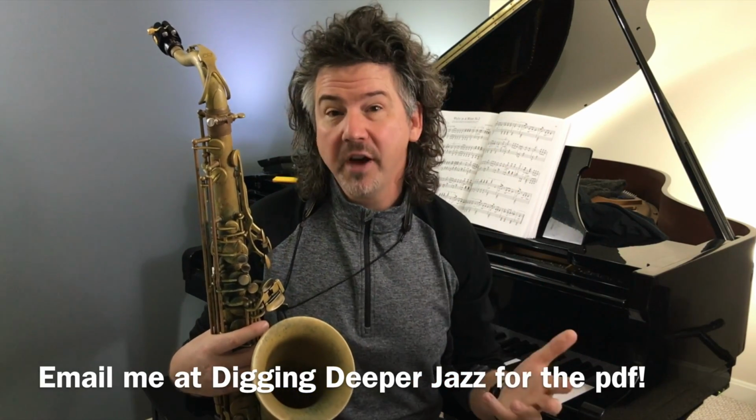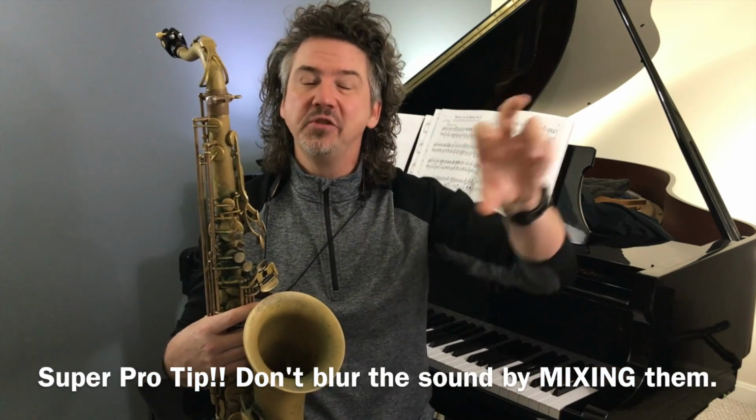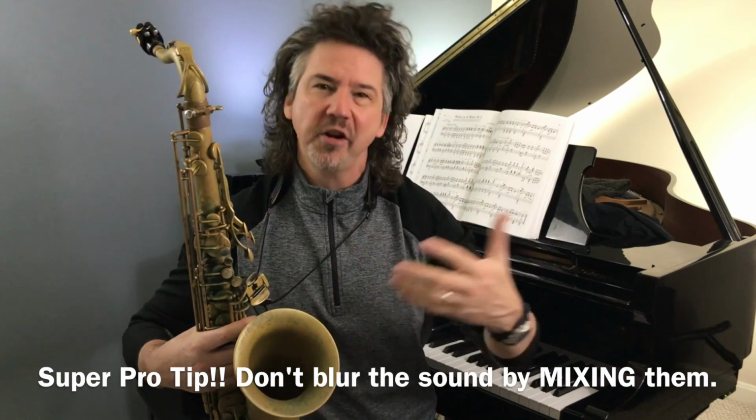And they are all notes from the Mixolydian scale, but how we think about them is as 2 different triads that we don't mix together. If you mix these 2 together, you get a scale and you're back where you started. Don't do that, don't mix them. I want you to keep these 2 triads separate. That's what makes the architecture of the sound sound so hip.